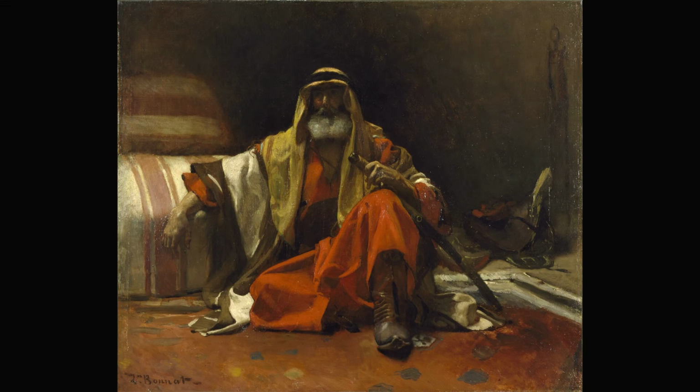The sheik's gaze is directed outward, but his expression remains reserved, contributing to an air of dignity and self-possession. The overall effect is one of gravitas, achieved through both the subject's posture and the careful orchestration of light and shadow. Bonnat's use of color and texture is immediately apparent.